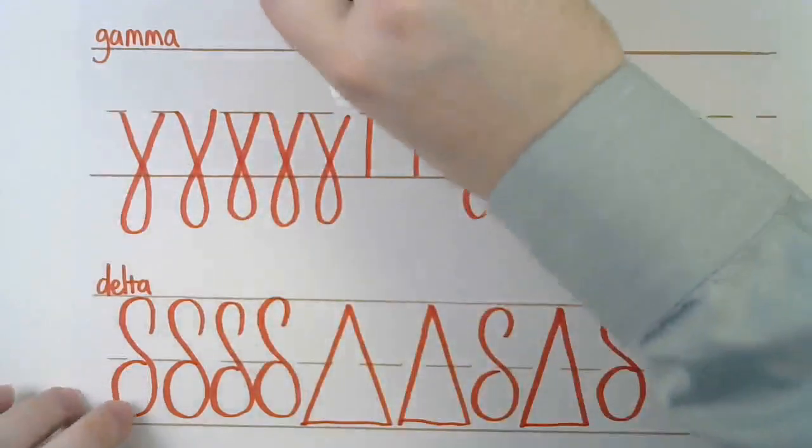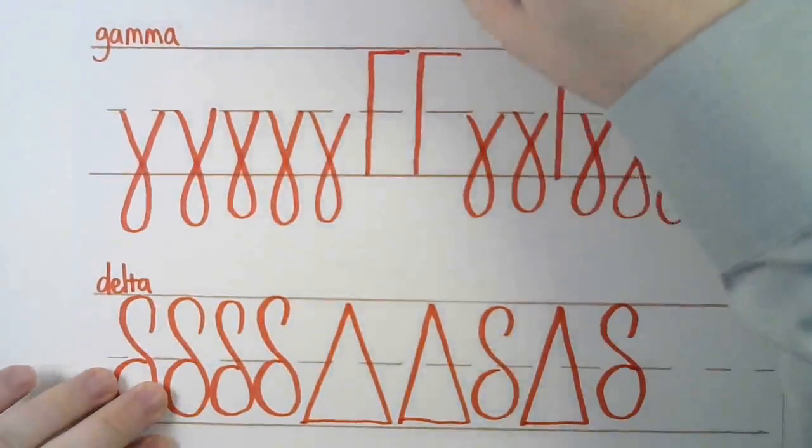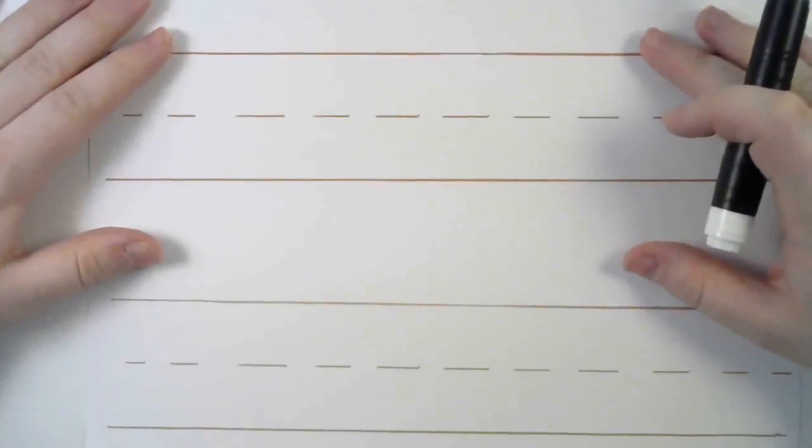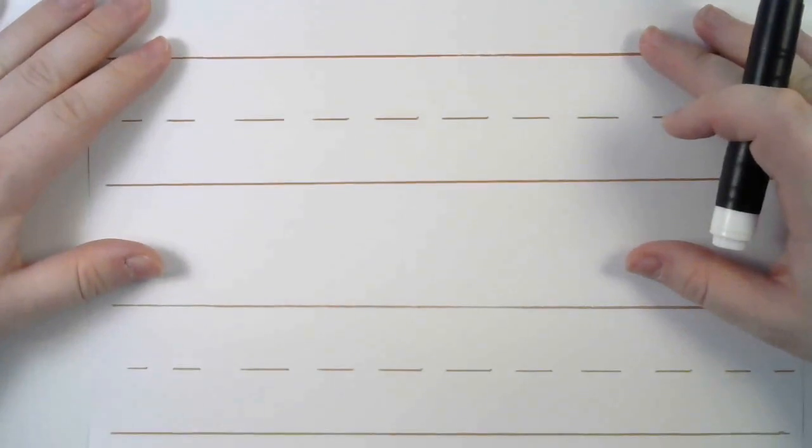Let's do one more today. I can get my paper free and I can find me another piece. Oh, there it is. And make sure this is all nice and lined up and straight-ish.